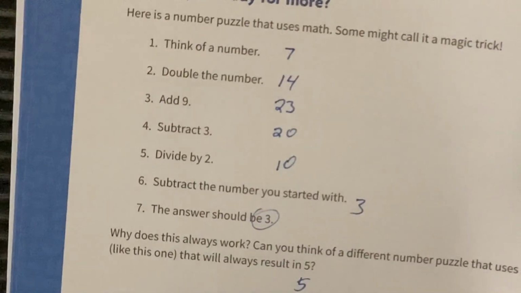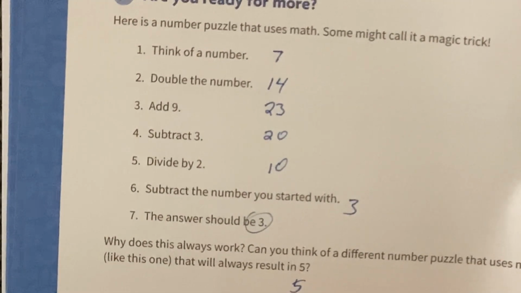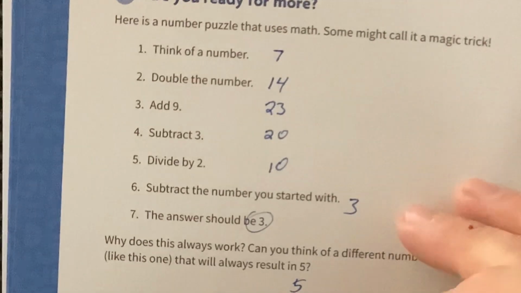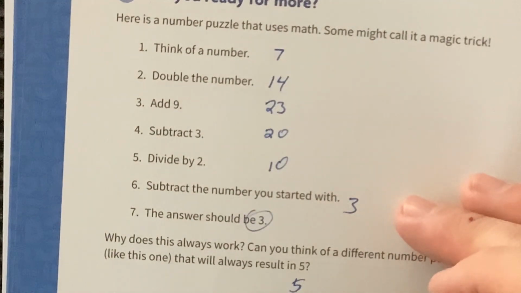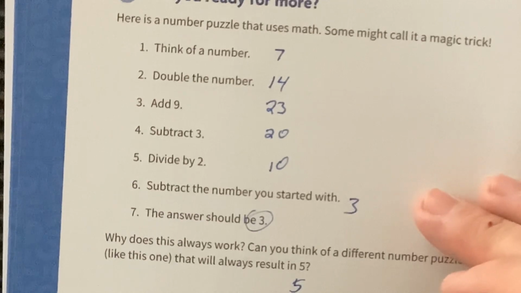I did 43. You do whatever number you want. Go ahead, run the numbers. What about if we have number 0? Try it. It's not going to be 3. Yes, it will. You double 0, it's 0. You add 9, it is 9. And then subtract 3, which is 6. Divided by 2 it's 3. Then subtract 0. That's 3. What about -1?